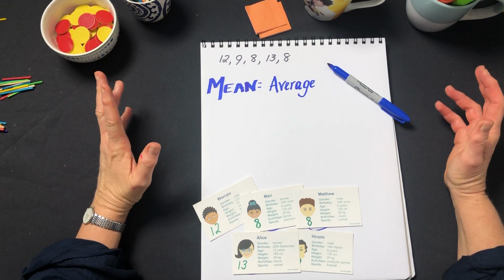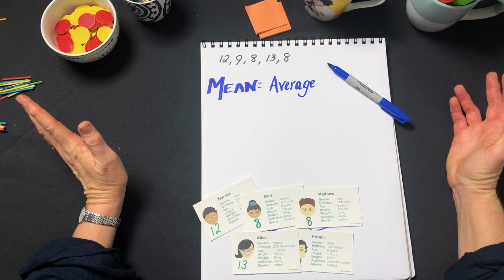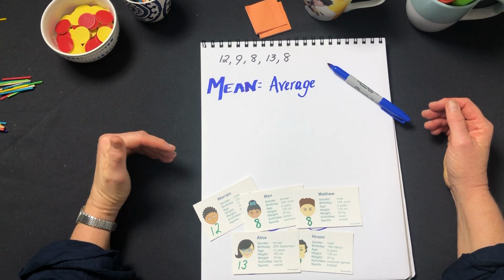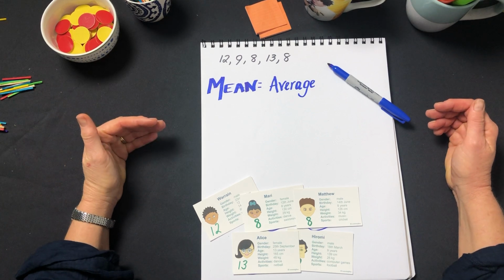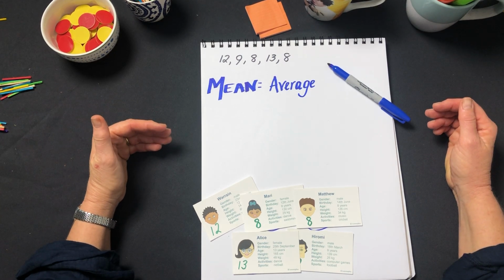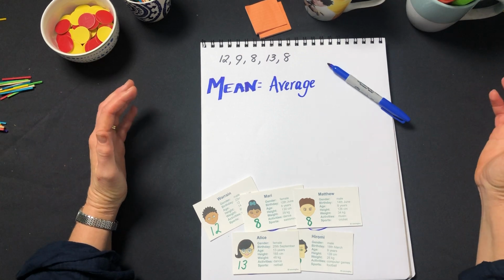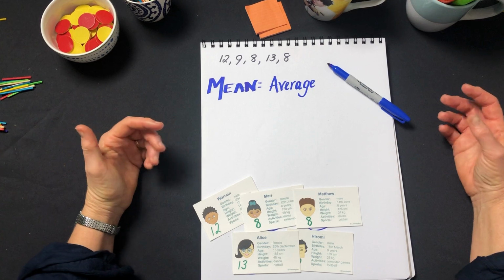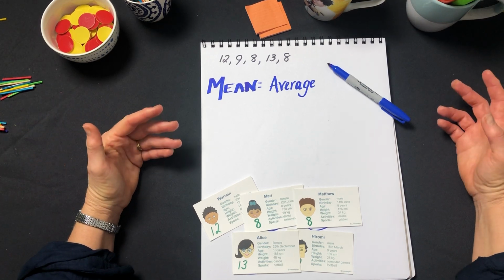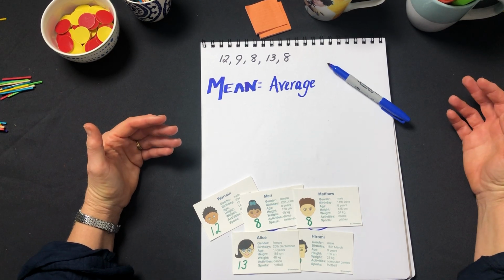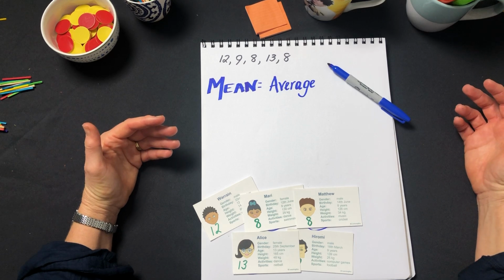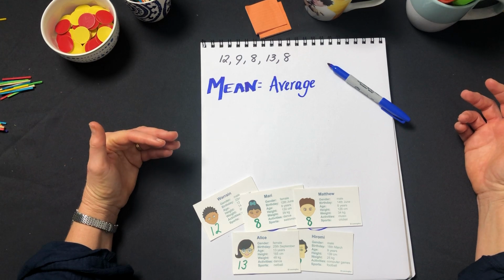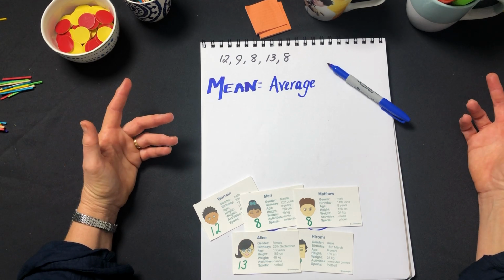Mean is often referred to as the average of a set of scores, and often students will learn a rule of adding all the scores together and dividing by the number of scores. Now that's our endpoint. What we want is for students to be fluent and to understand why that rule works, why we use it, and if we can get them to understand that, we have a greater chance of them remembering it and using it appropriately when they're tasked with much harder problems.